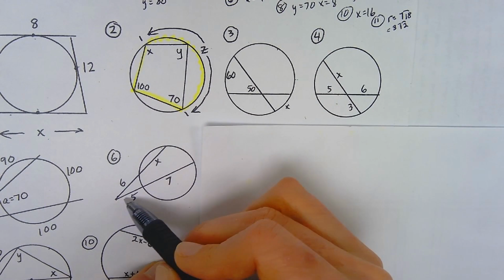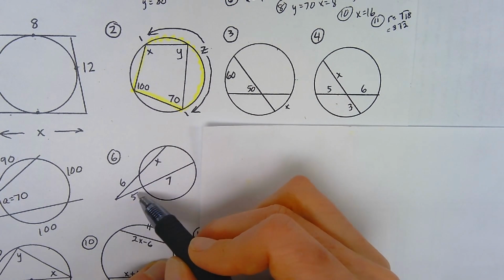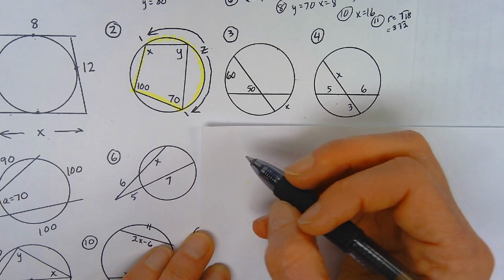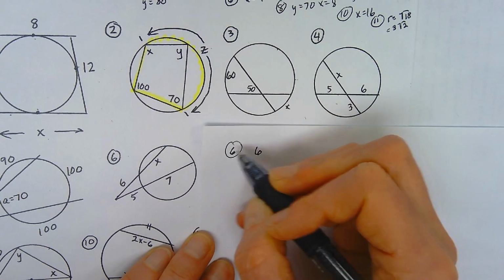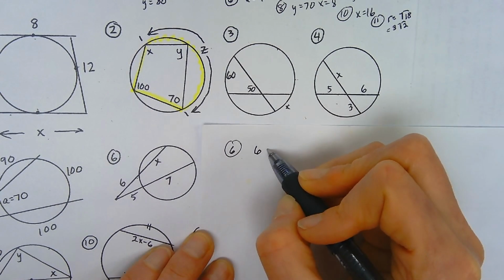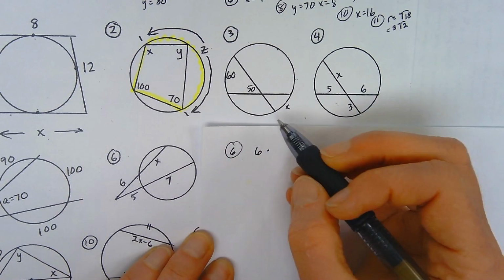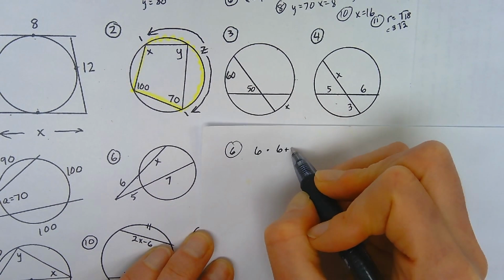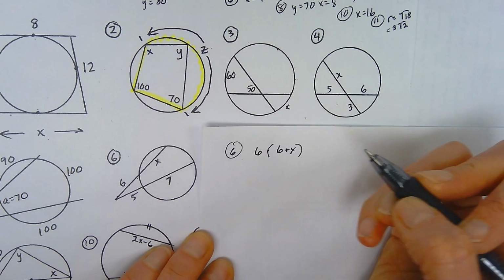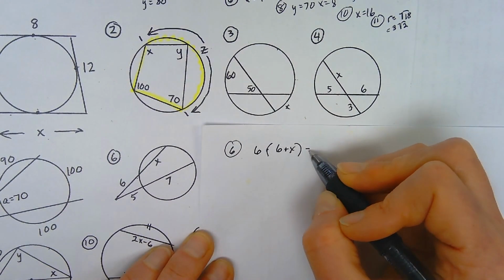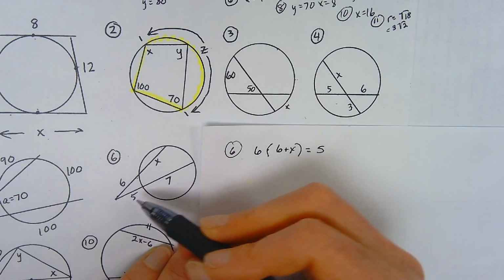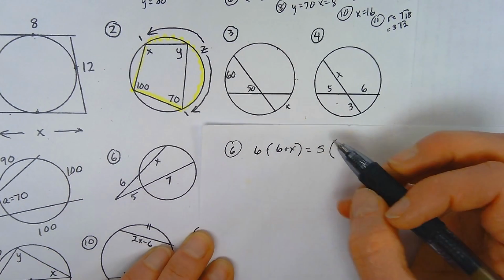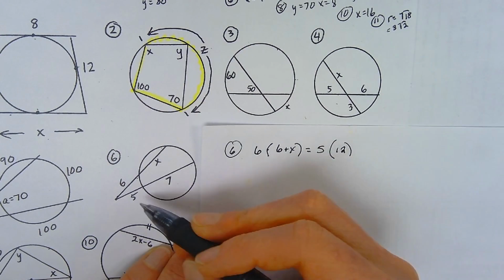This is an external secant segment, and this is the entire secant segment. So the relationship for number 6 would be 6, the external secant segment, times the entire secant segment is going to be equal to the external secant segment here times the entire secant segment, which is 12. 5 plus 7.